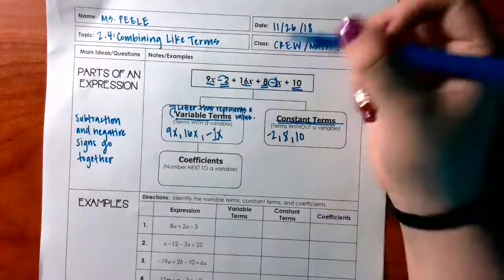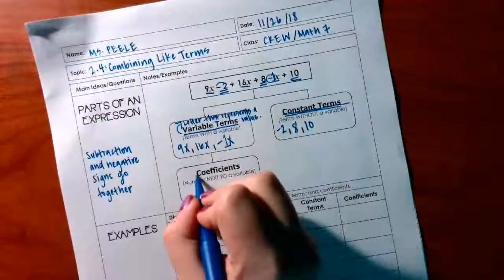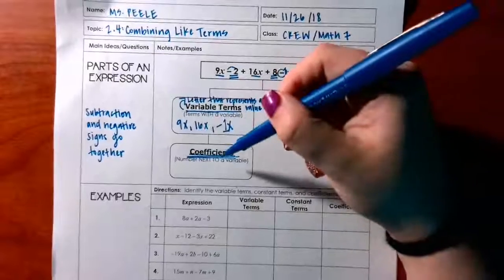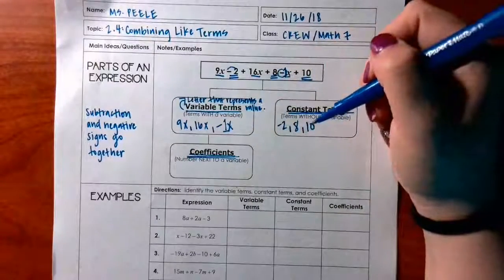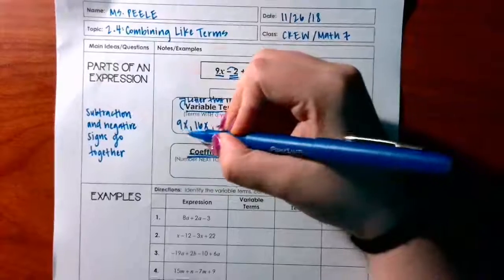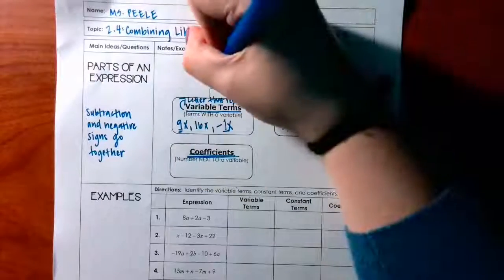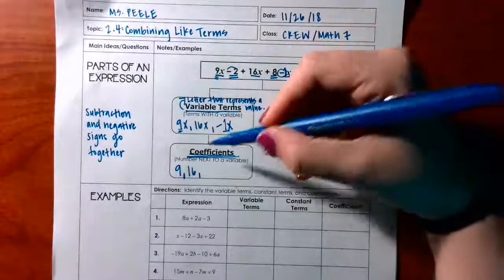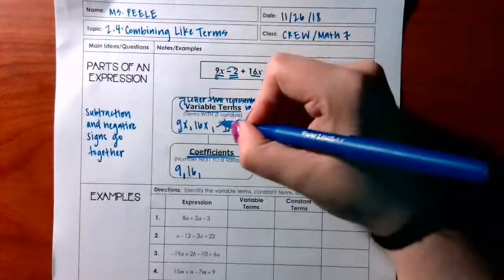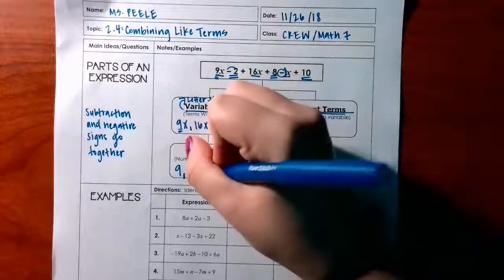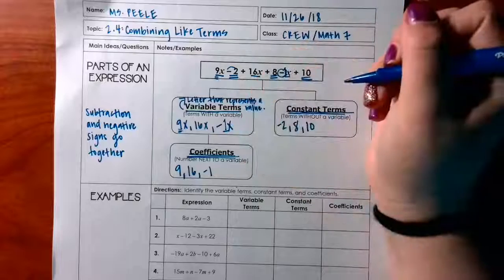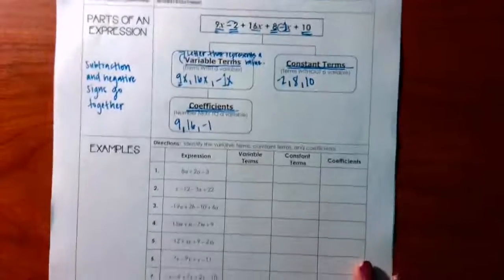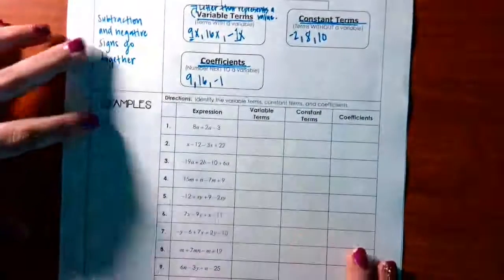Now, coefficients. Coefficients I'm going to underline 3 times. Coefficients are the number that's next to a variable. So for example, with 9x, the coefficient is going to be 9. So 9, 16. Remember, it's the number next to the variable. So this negative x is really negative 1. So that would be the coefficient for this. Now make sure, like I said, that if you have questions, you're going to pause it. Now, what we're going to do next is really simple. We're just going to identify the parts of each of these expressions.